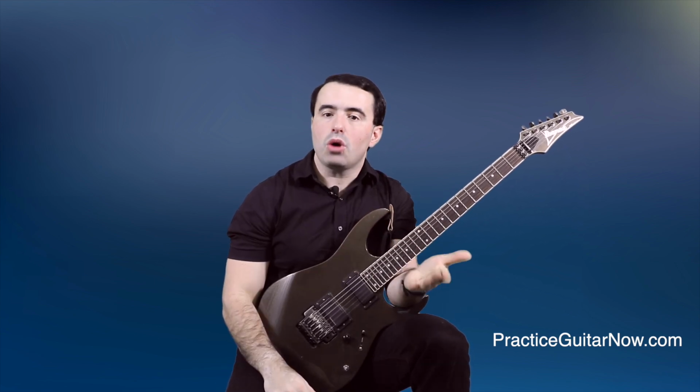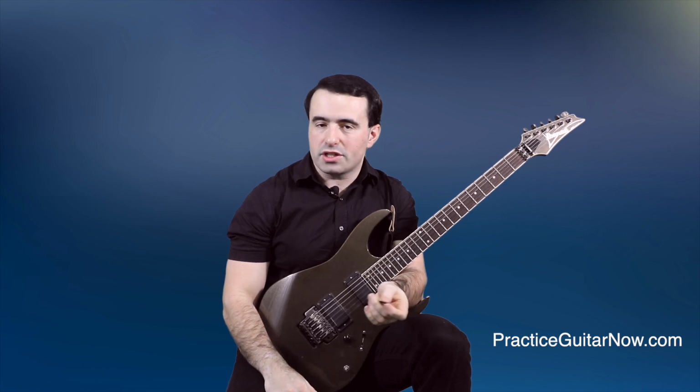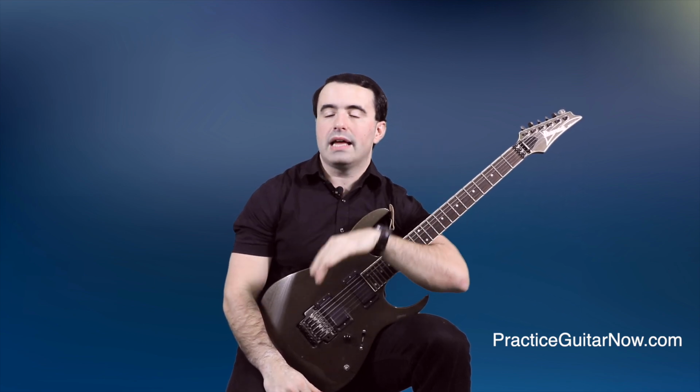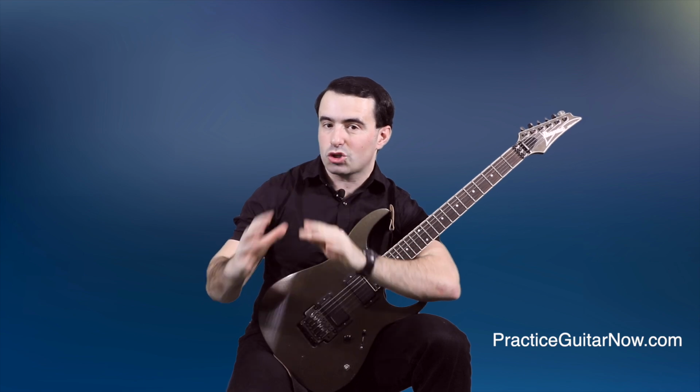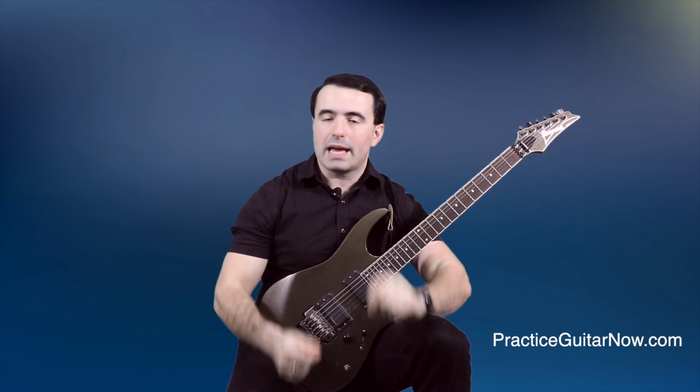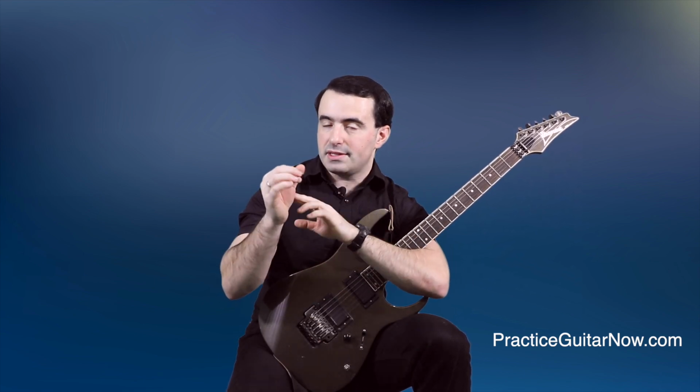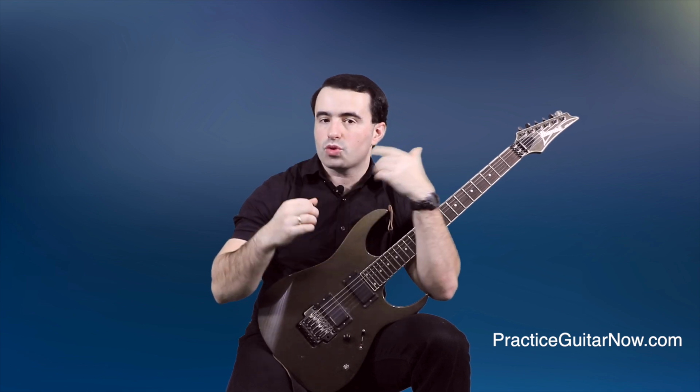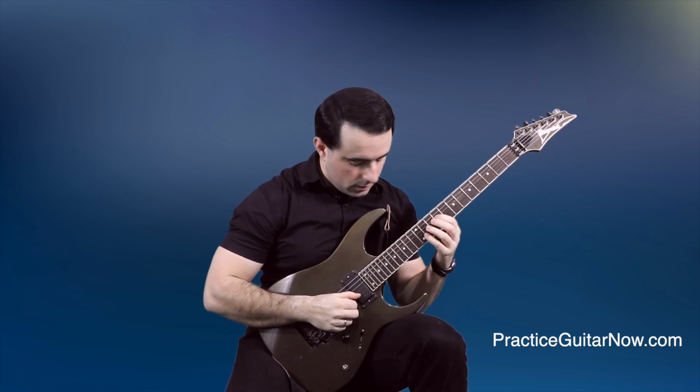And in the case of the lick I showed you, when I asked myself, what am I noticing or what's harder at the higher tempos that's not happening, or what is easier at the slower tempos? One of the answers I came up with is I'm losing control and consistency of my picking motions on strings 4, 3, and 2, right here.